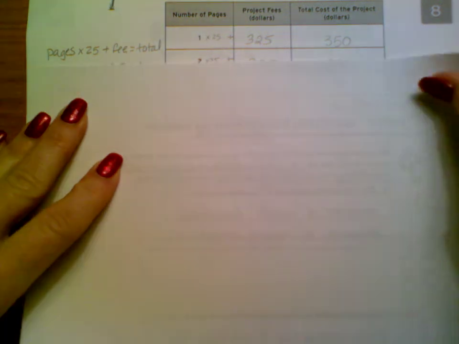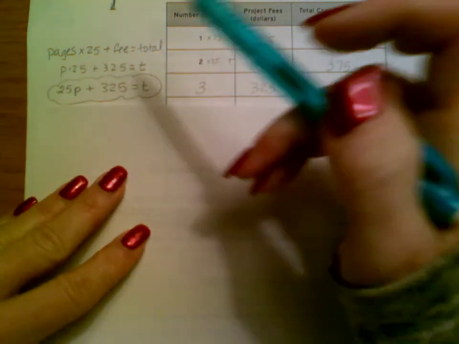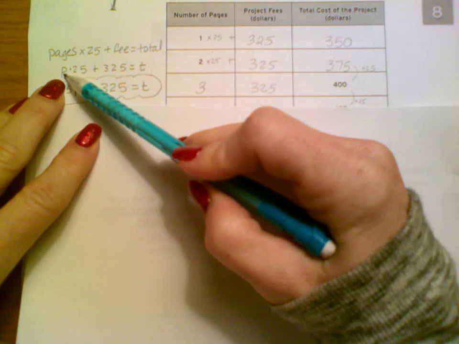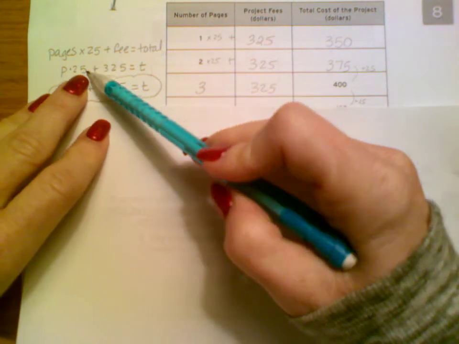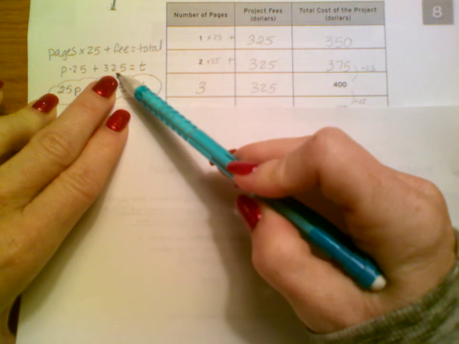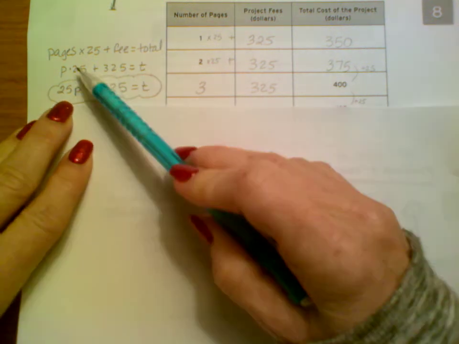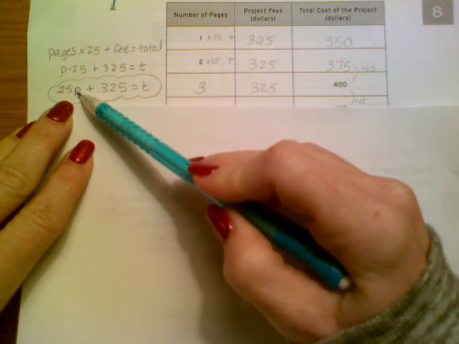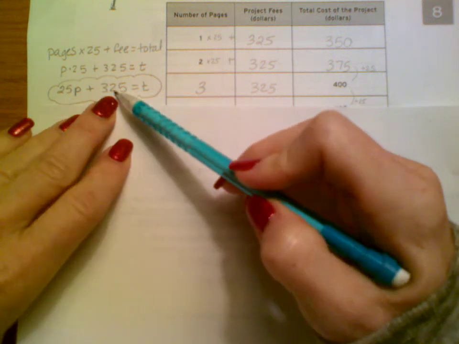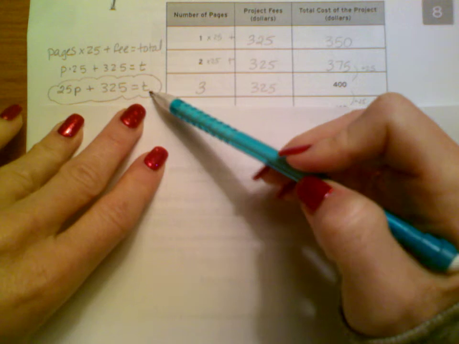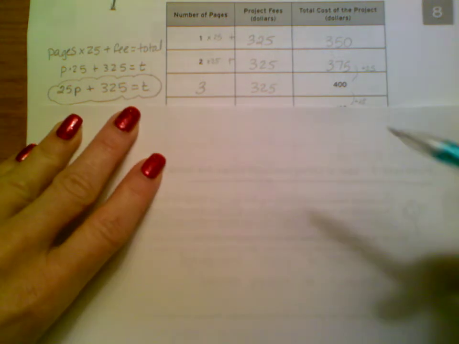This fee is my constant. It remains the same. So pages I'm going to call P times 25 plus that fee of 325 equals the total cost. Better way to write this would be 25P plus 325 equals the total. So I right away wrote this into an equation.